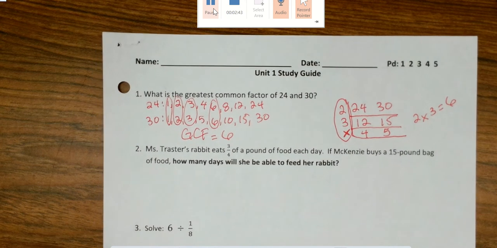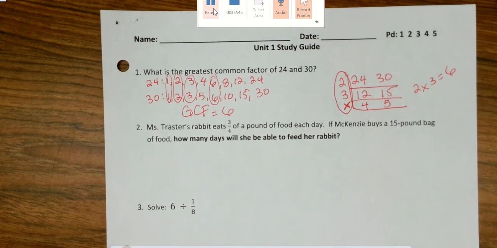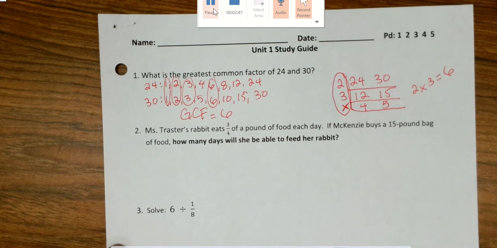All right, so for number 2, Miss Traster's rabbit eats 3/4 of a pound of food each day. If Mackenzie, we're going to say that's her kid, buys a 15-pound bag of food, how many days will she be able to feed her rabbit?